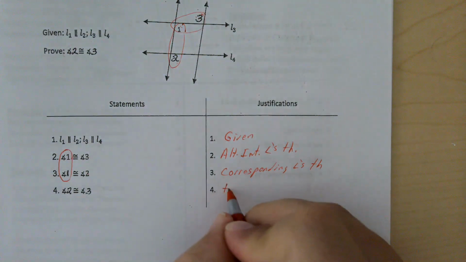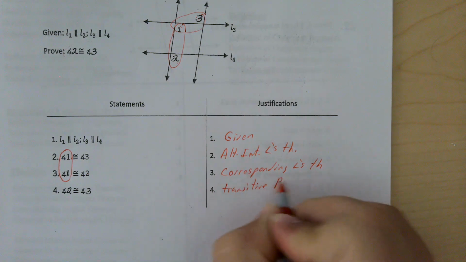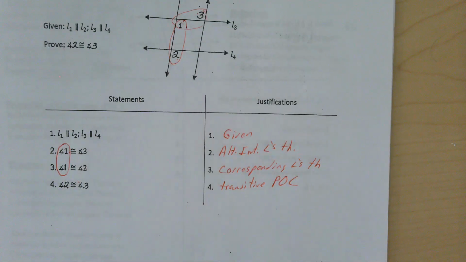And that is the transitive property of congruency. Okay, not equality. We're dealing with a congruent symbol. So make sure we were able to do plenty of proofs in our notes. I have the complete notes in Schoology. Make sure you can justify those steps. Okay, you're going to see a very similar proof on your quiz.